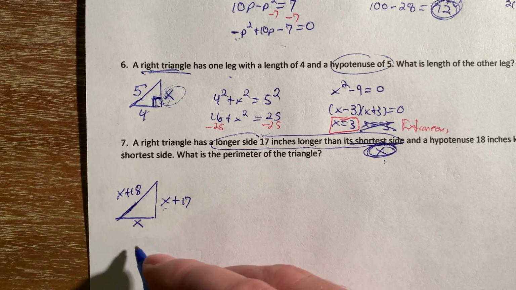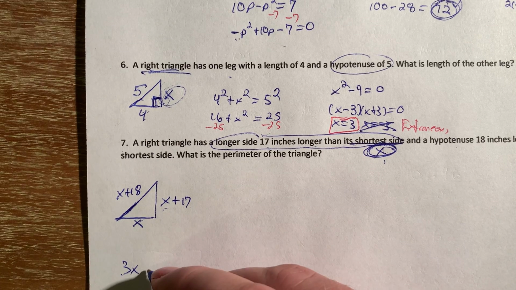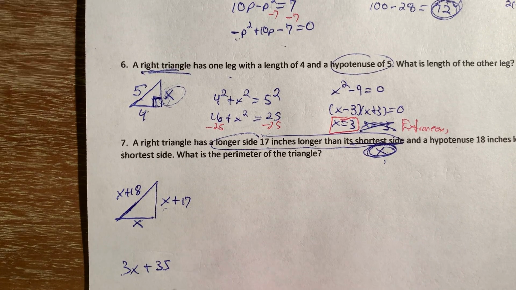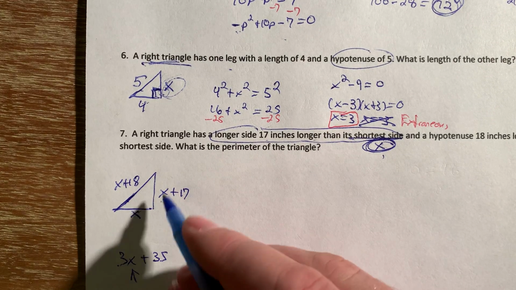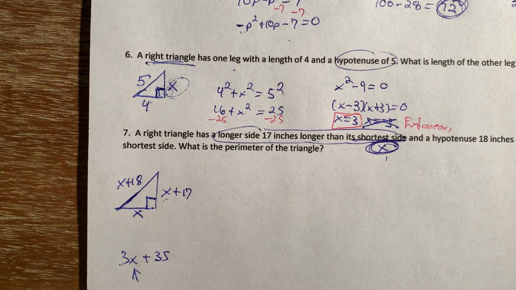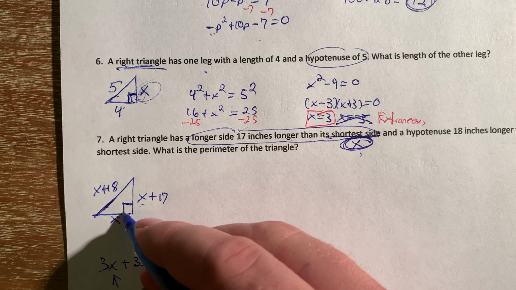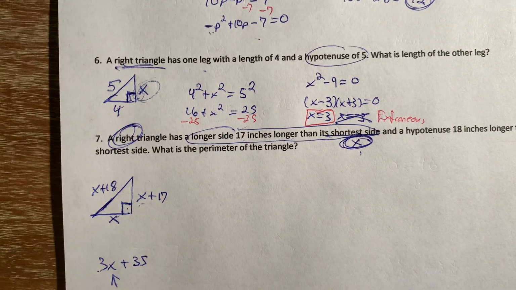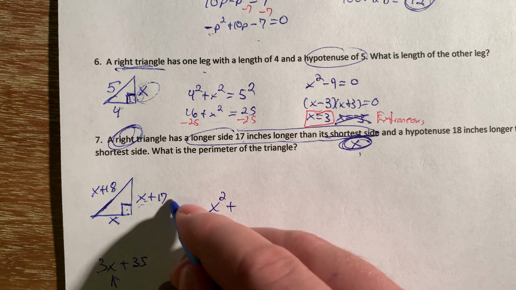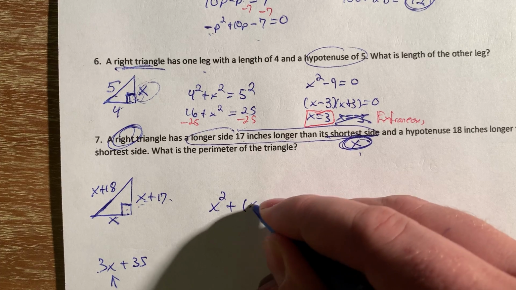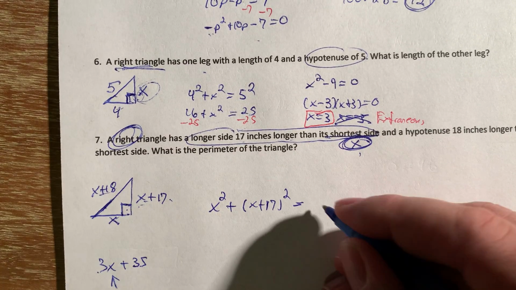I can add these all up, and I get x plus x plus x is 3x, and 18 plus 17 is 35. But we can do better. We can actually find what x is by having a relationship between these sides. Well, again, it's a right triangle, and so we can use the Pythagorean theorem: a squared plus, I'm going to make sure this is in parentheses, b squared equals c squared.